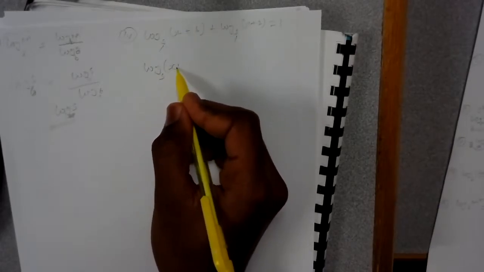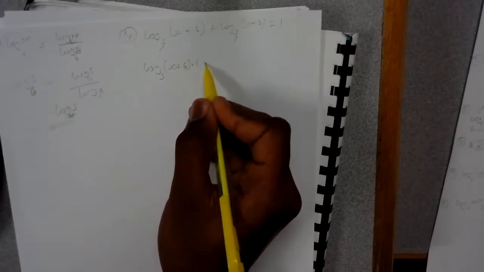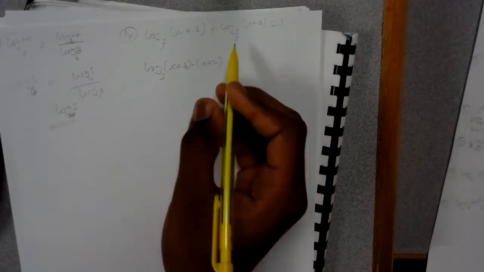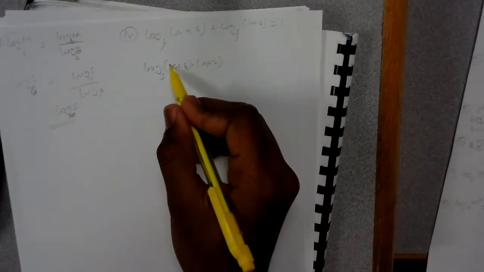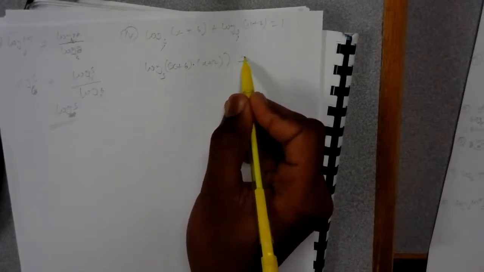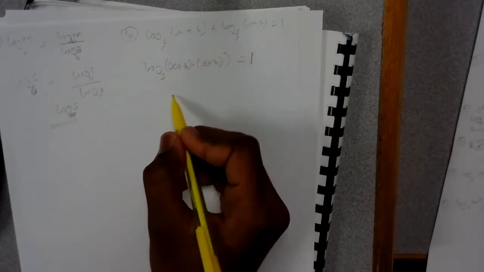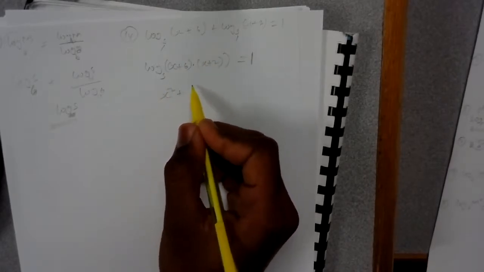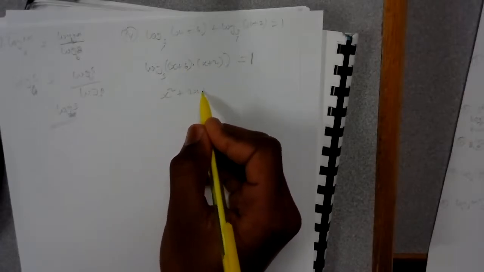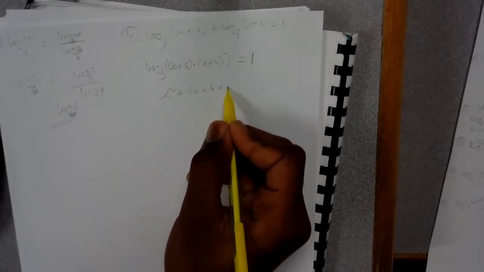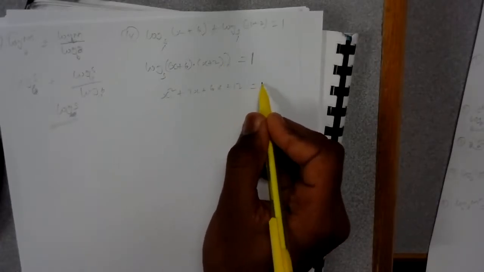So that's going to be x plus 6 times x plus 2. I don't know if I wrote the question right, but I get x plus 2 here and x plus 6, is equal to 1. So I'm going to use that to solve this equation. This times that is going to be x squared plus 6 times x, plus x times 2 is 2x, plus 6 times x, 6x, plus 6 times 2, which is 12, is equal to 1.